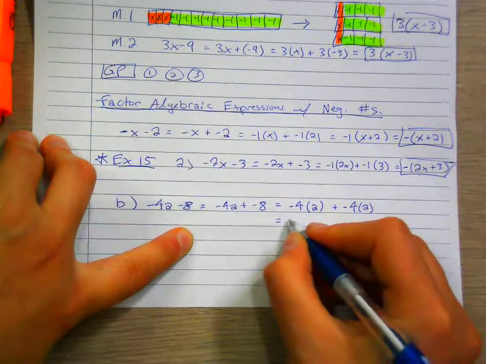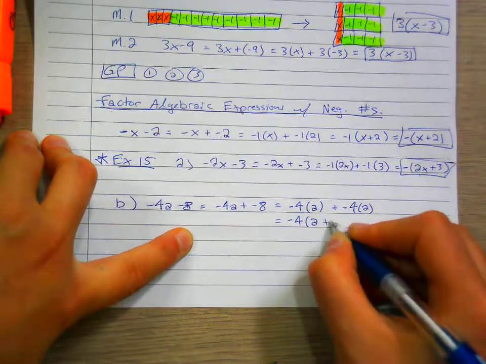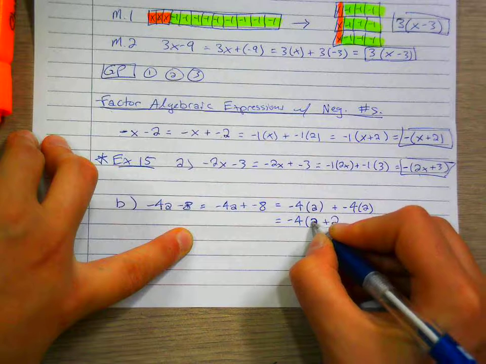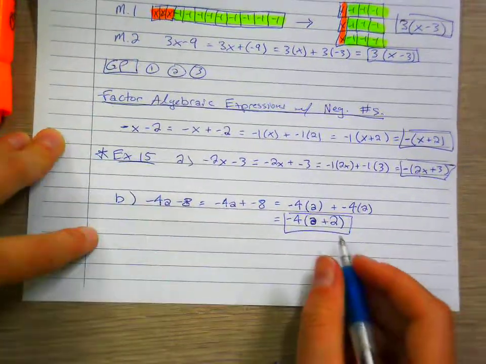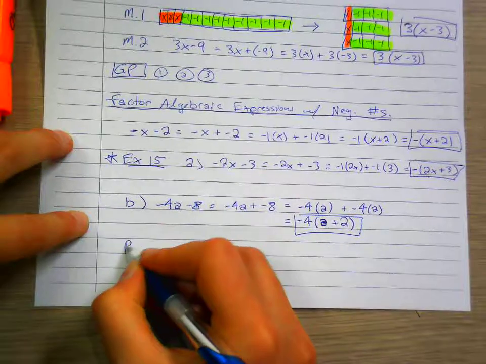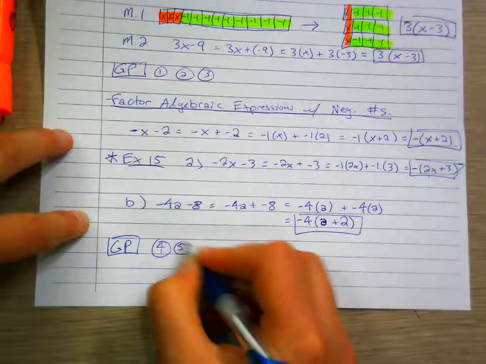So then on the outside we get negative 4, but on the inside we have a plus 2. My a's and my 2's look very similar. Okay, negative 4 and then a plus 2. Go ahead and try that on guided practice 4, 5, and 6.